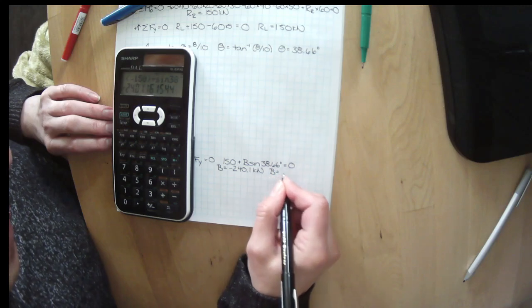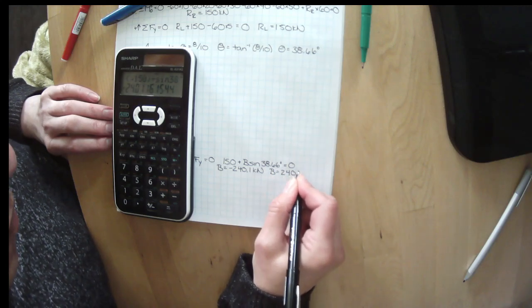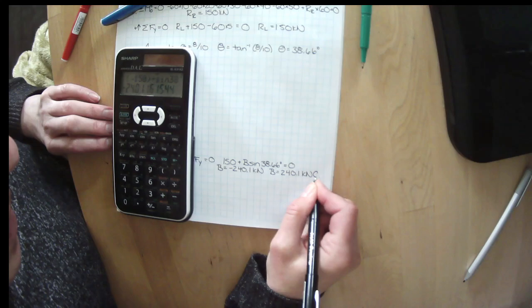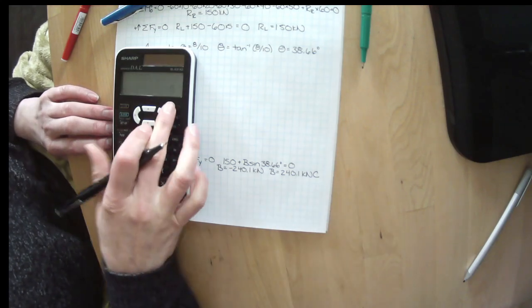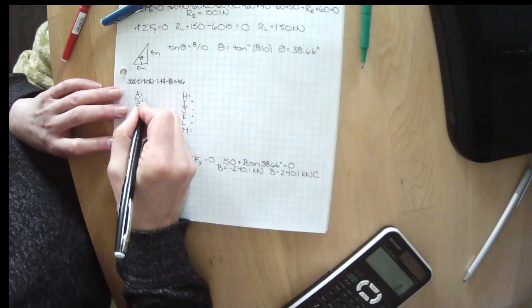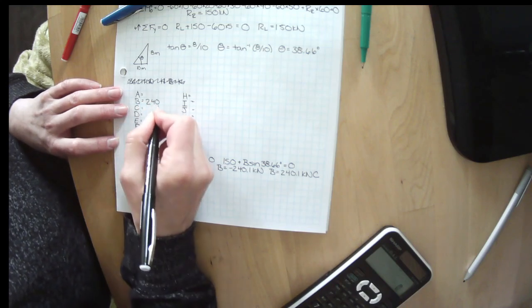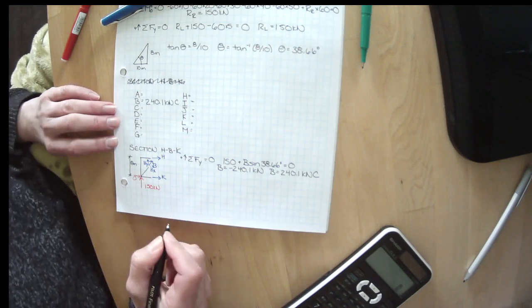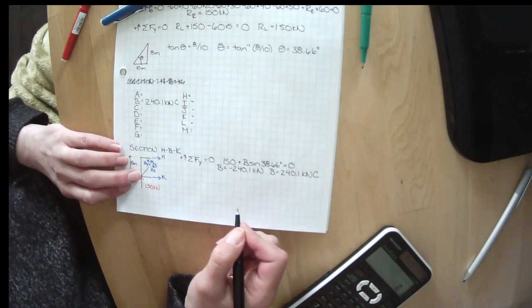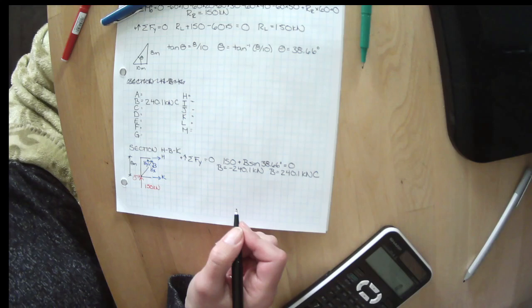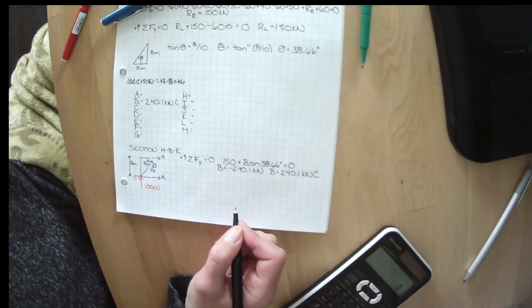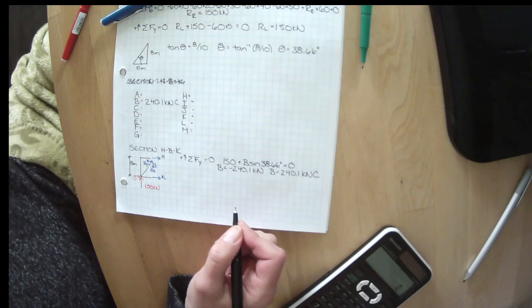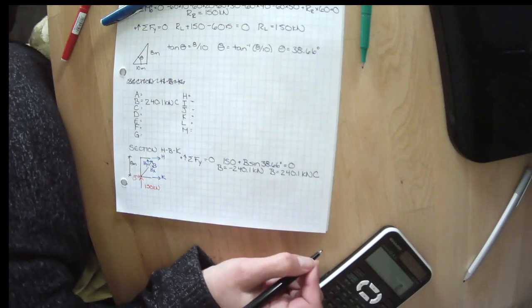So B equals 240.1 kilonewtons in compression. So we can fill in our first thing here, 240.1 kilonewtons in compression. Let's sum our moments about a point.